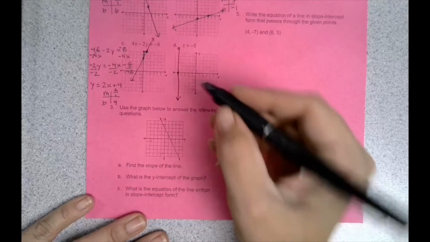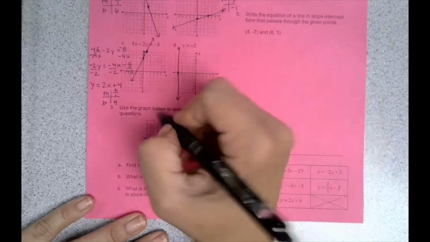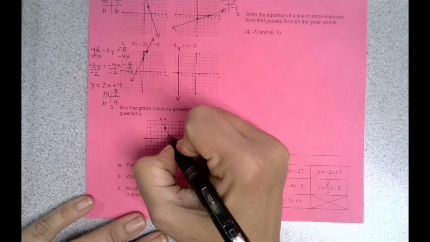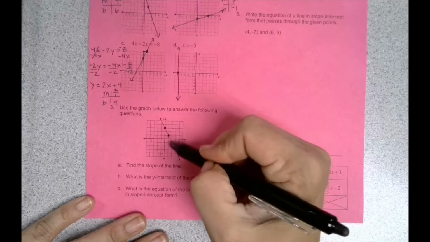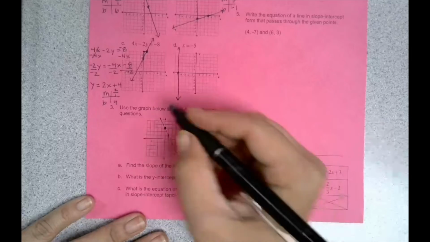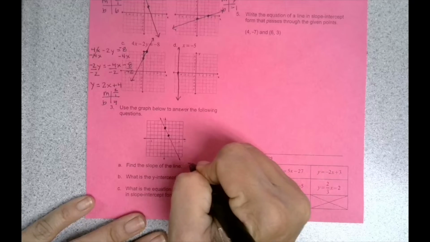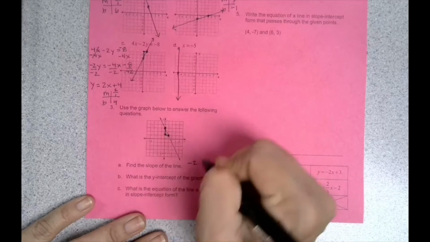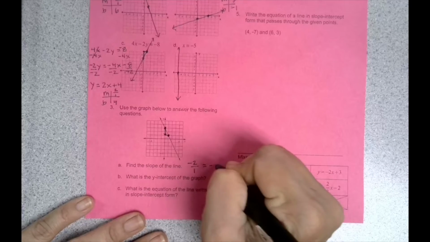Okay, for number 3, it says use the graph below to answer the following questions. Find the slope of the line. So when you want to do that, I would just pick 2 nice and easy points, maybe like these 2 right here. They need to cross on an intersection of the boxes or the corner of a box. So find the slope. It's going downhill, so it's going to be down 2 and then over 1. So the slope would be -2.